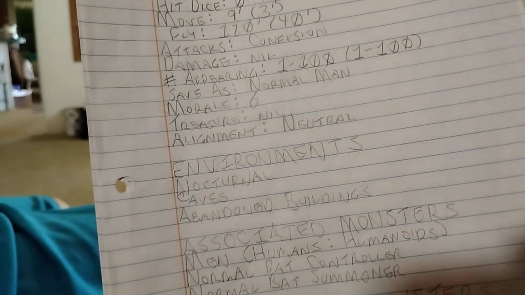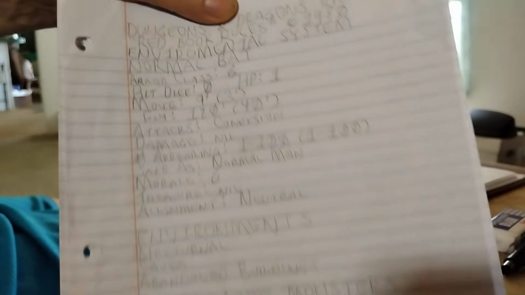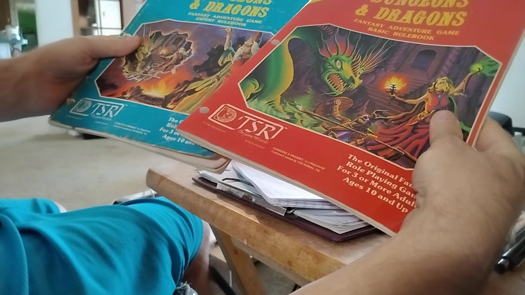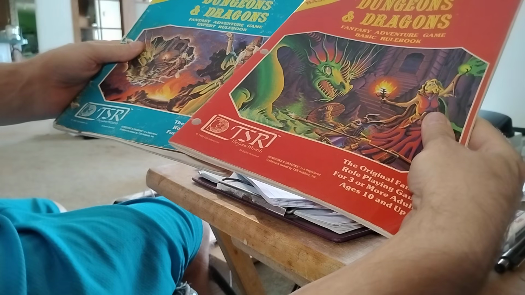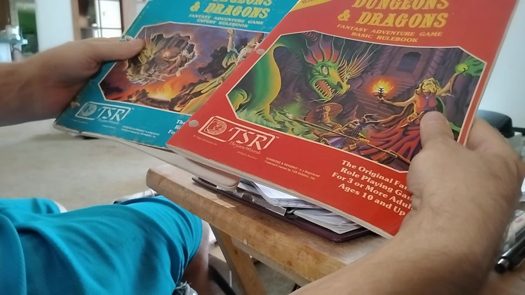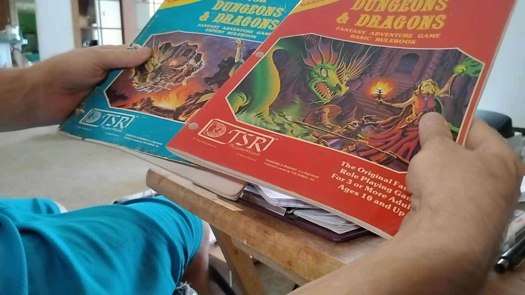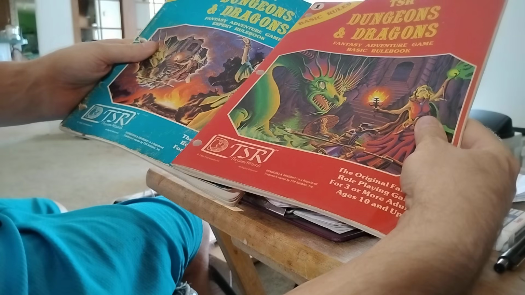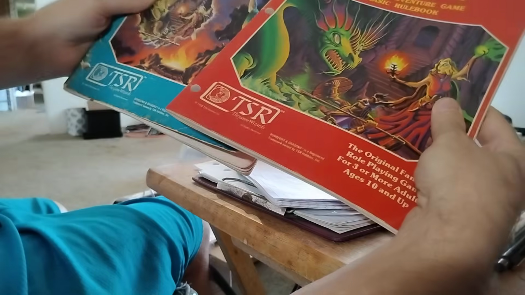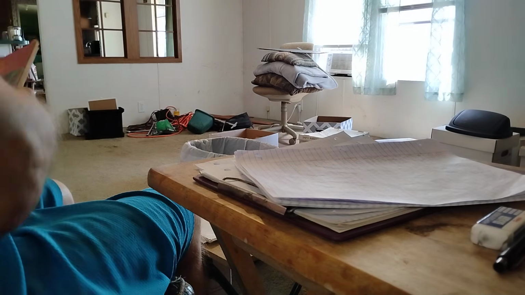Okay, so within this campaign, at this time, there is not a lot of thought being taken into the material planes, the elemental planes, and the alternate realities to this game world.